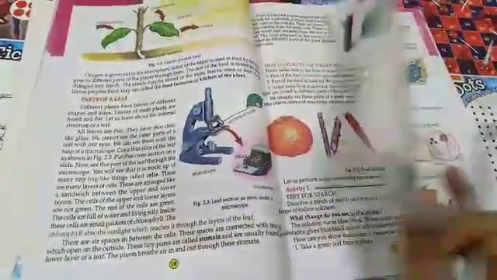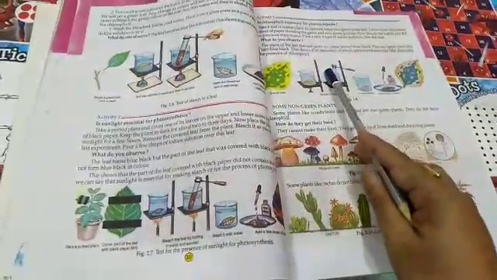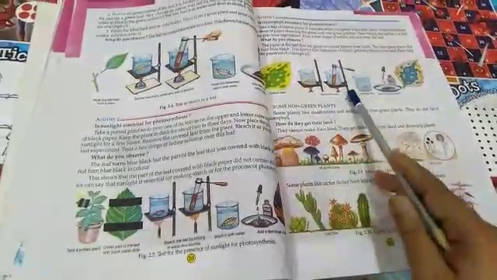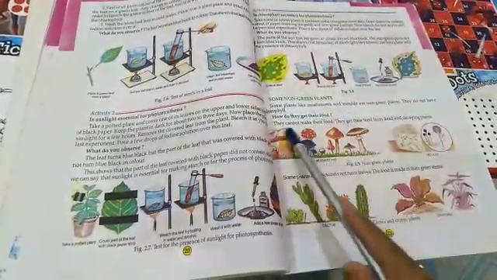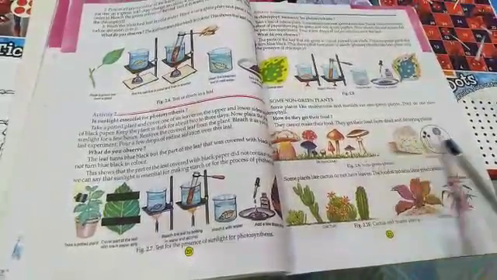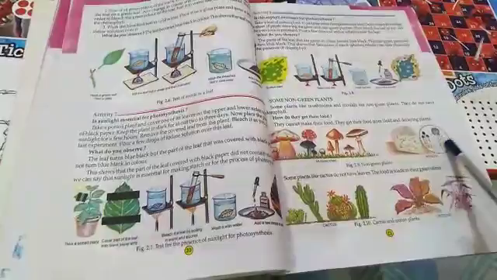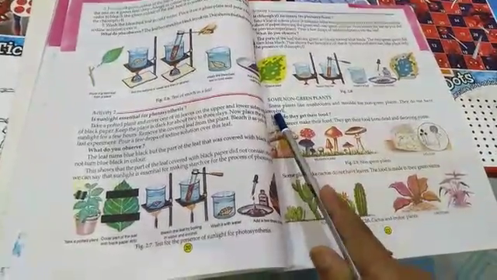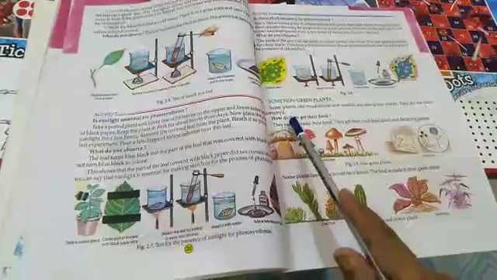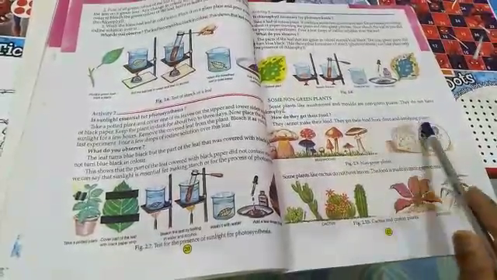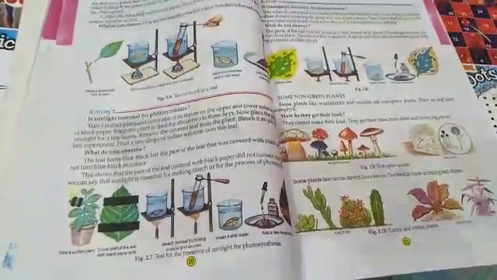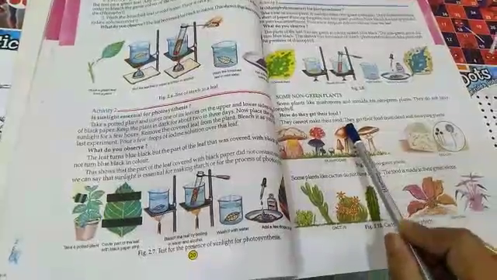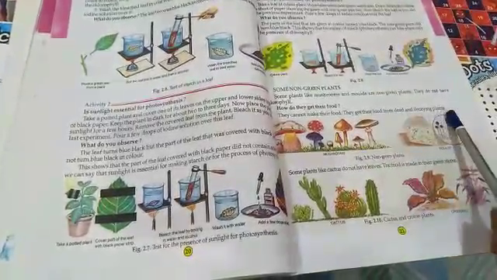Now turn your page. Activity 1, activity 2, activity 3 you have to learn at your home. Okay? Now some non-green plants are there. Non-green plants like mushrooms, these are all mushrooms and these are all molds. They do not have chlorophyll. Okay? So that is why they are not green in color. So they cannot make their food. They get their food from dead and decaying plants.